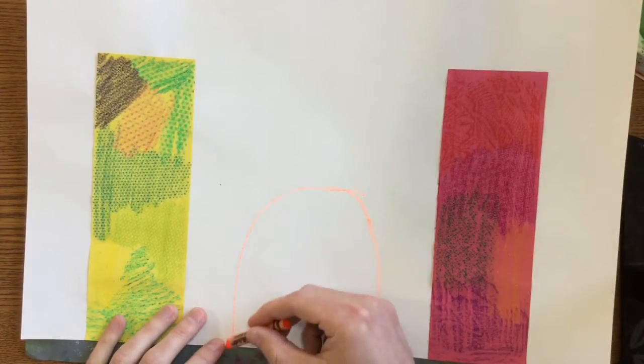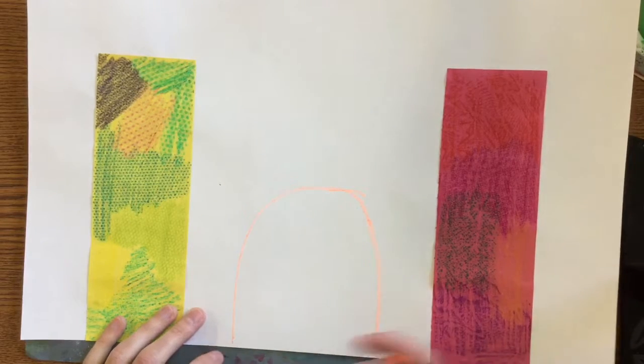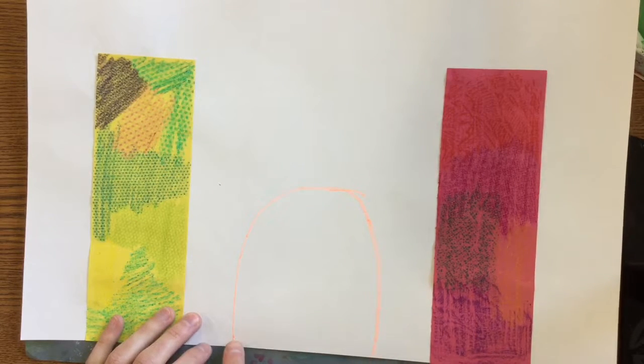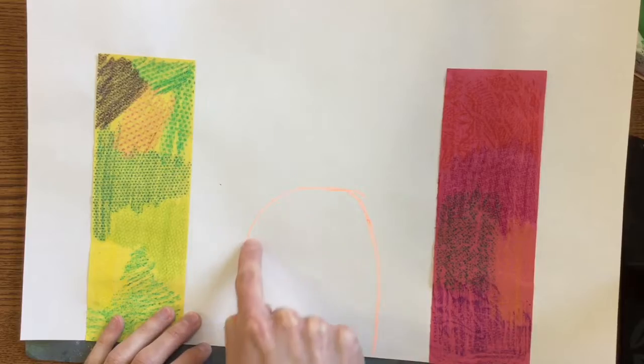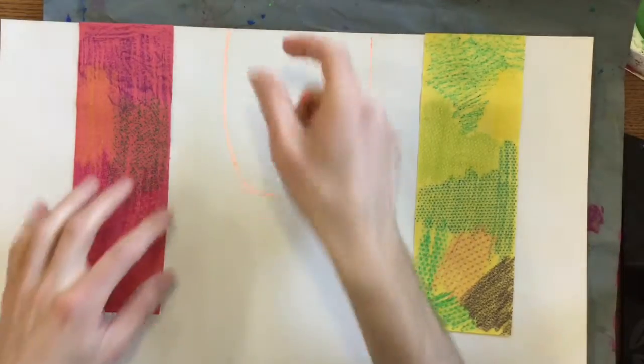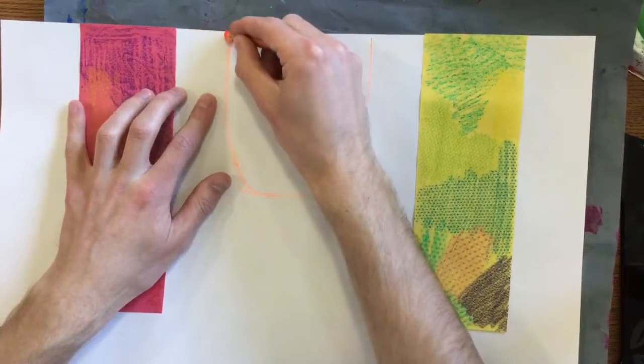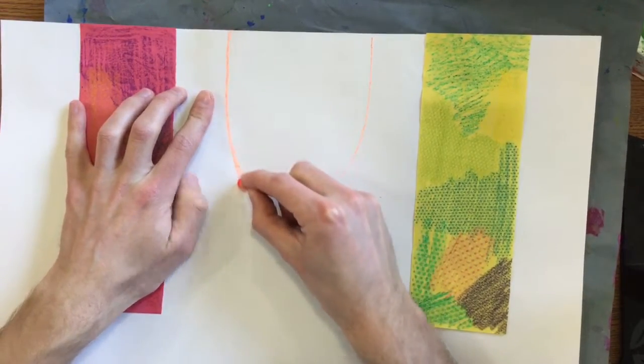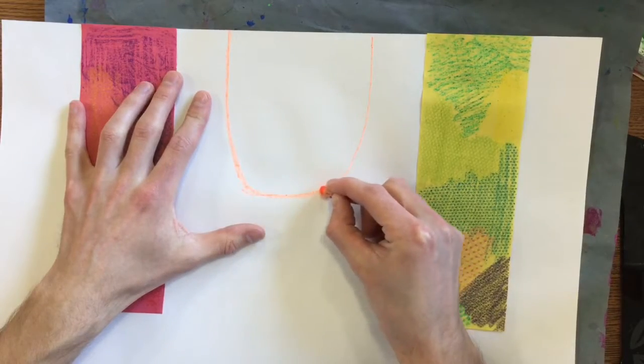You're going to start by drawing the door. You can see that the door needs to touch the bottom of my paper. It goes up, over, and back down. So if it makes it easier for you, flip your paper upside down. It's just like drawing a big U shape. Alright, so you're going to be doing this with your crayon.